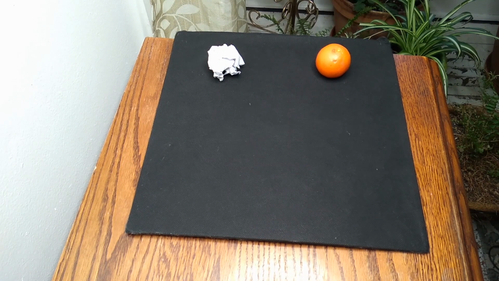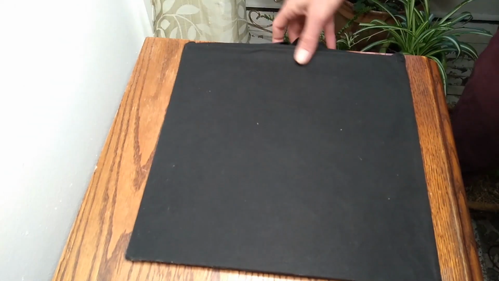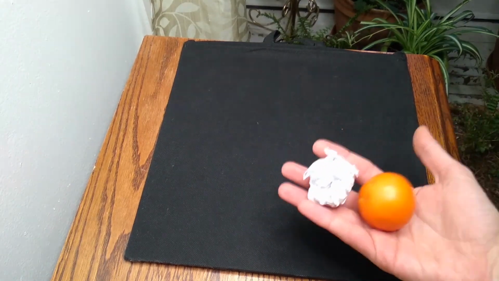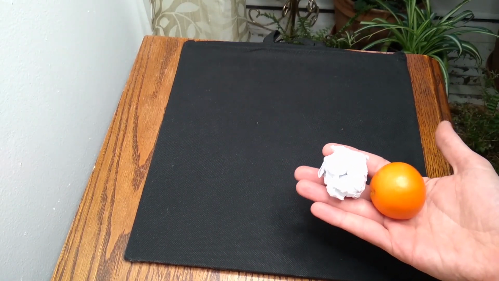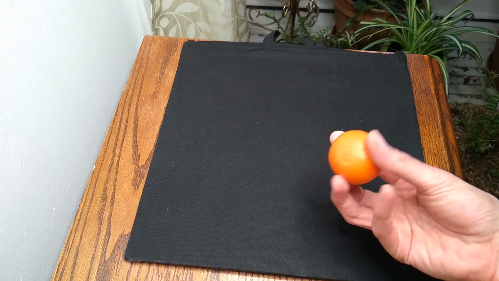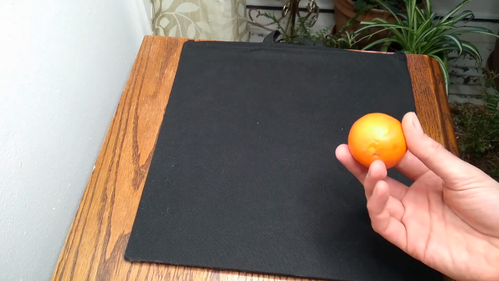Which object will speed up the most? Which one will have the greatest acceleration? Let's find out. So which one of these had greater acceleration? That's right, the orange. If we watch again, we'll see that the orange rolled faster than the wad of paper.